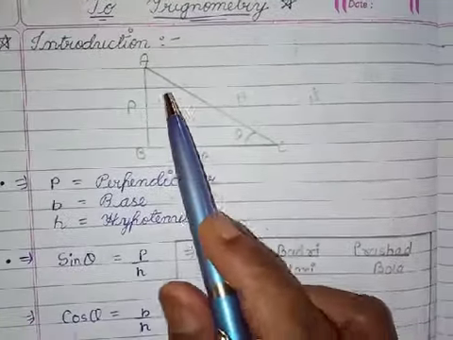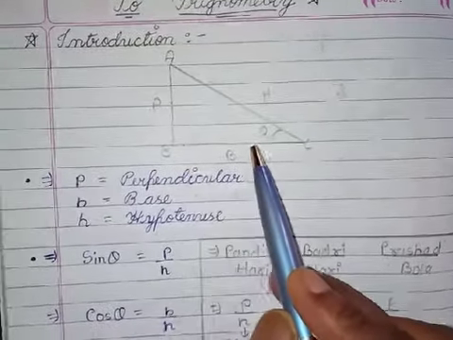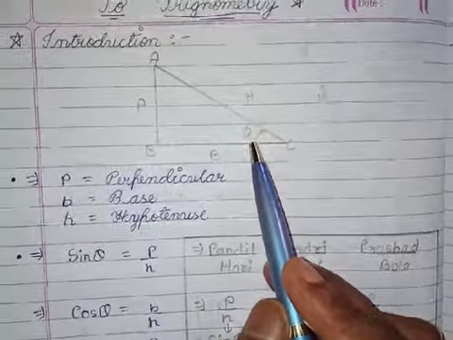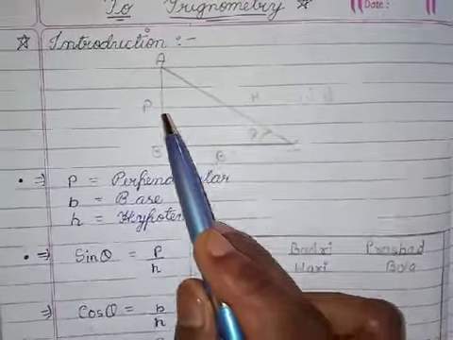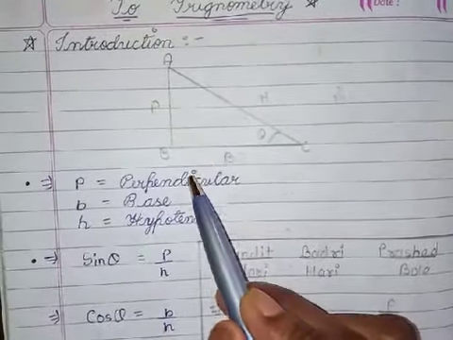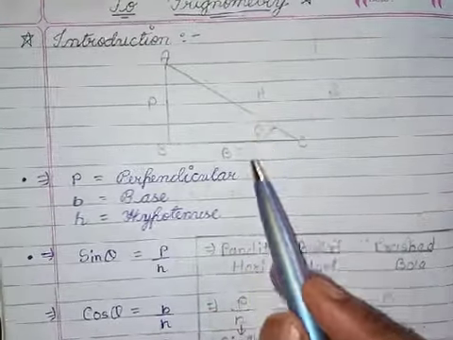Again I repeat, in triangle ABC, angle B is a right angle, and this angle C has some measurement called theta. Opposite to theta is the perpendicular P, BC is the base, H is the hypotenuse.